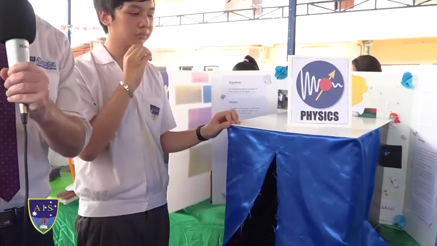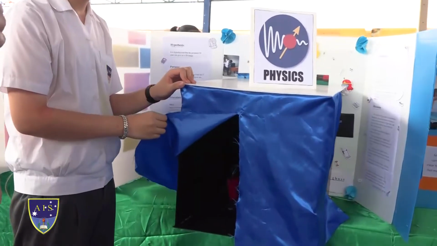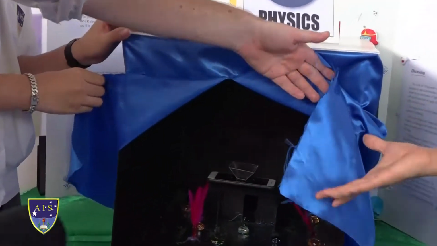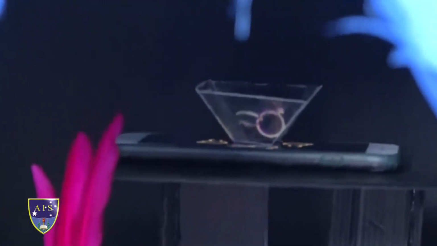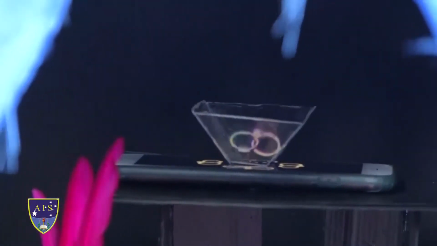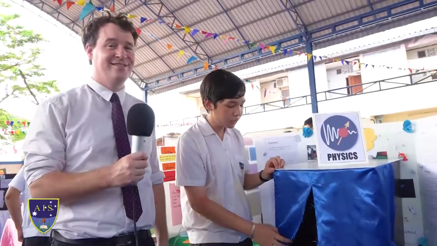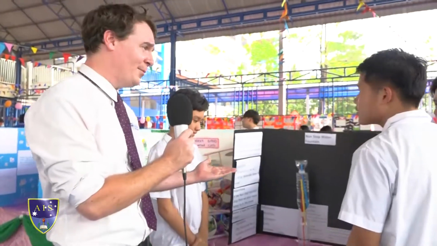All right, so let's go take a look inside and see what it's all about. Okay, I see. Let's zoom in. All right, thank you, boys. That was fantastic. All right, now we've got our next experiment here, and boys, the non-stop water fountain.